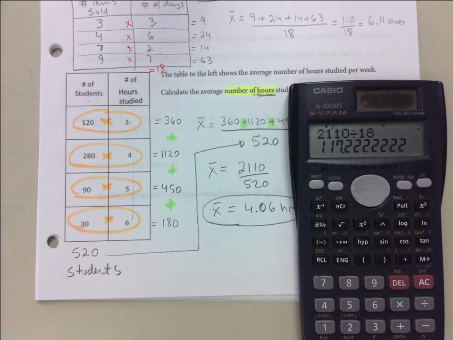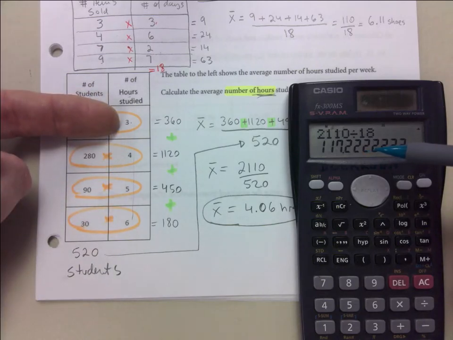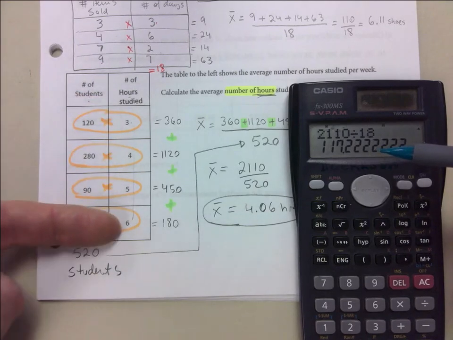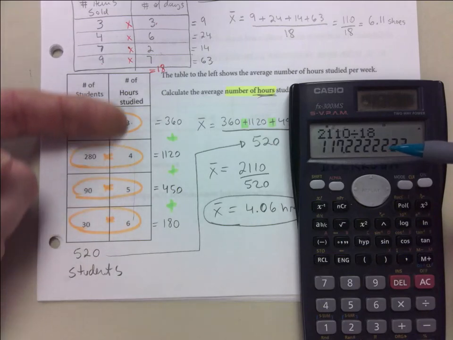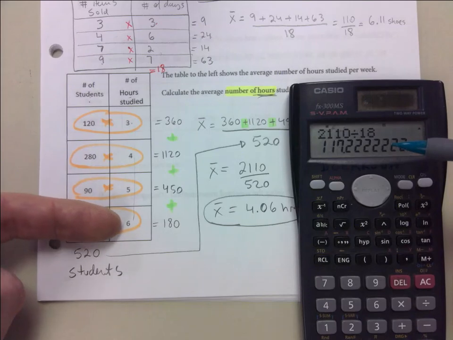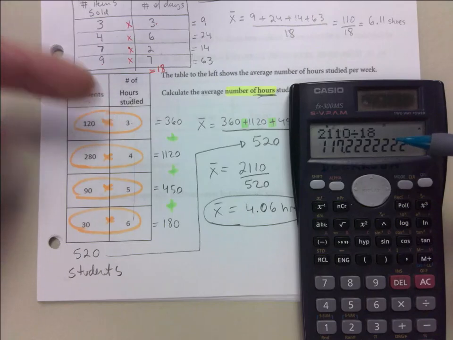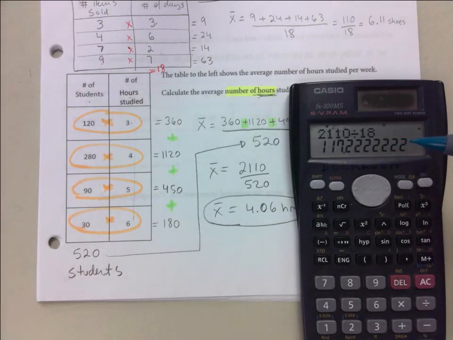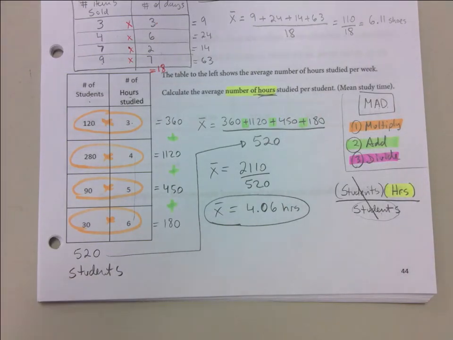You get 117. Does it make sense that students studied 117 hours on average? Does that make sense? No. Like, look at what the answers were. It varied from 3 hours all the way to 6 hours. So whatever answer you get has to be within the answers given. It cannot be bigger than the largest or smaller than the smallest. Okay, that's another way to figure out what do I divide by? You need to determine that, okay?